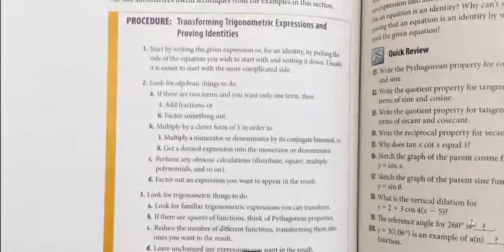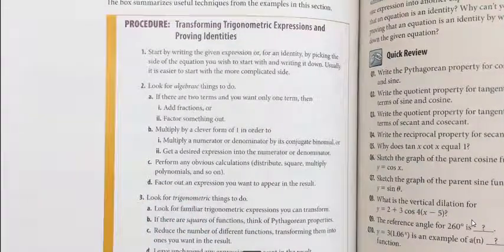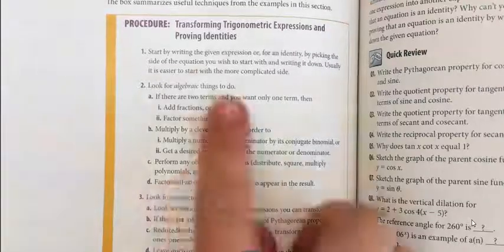Actually, maybe at this point it might be a good time to take a break and look in your textbook. So, let's see. In section 7.3, there is a great procedure on page 354 for transforming trig expressions and proving identities. I would read through this.